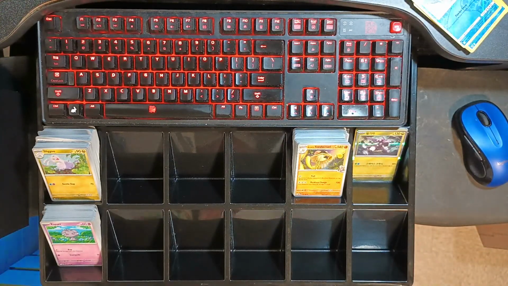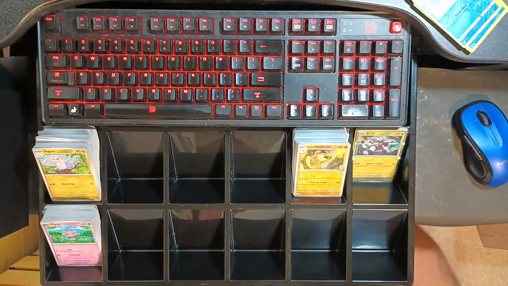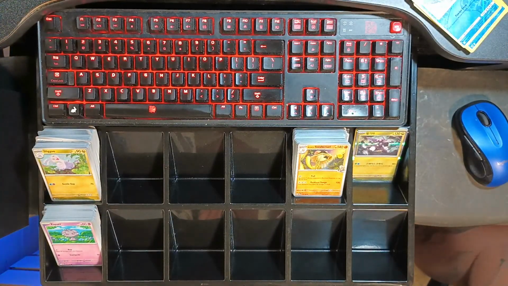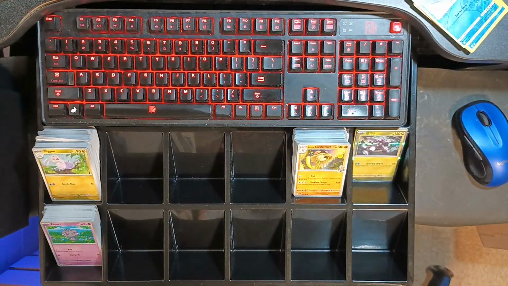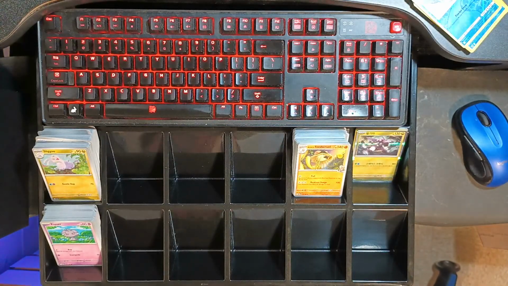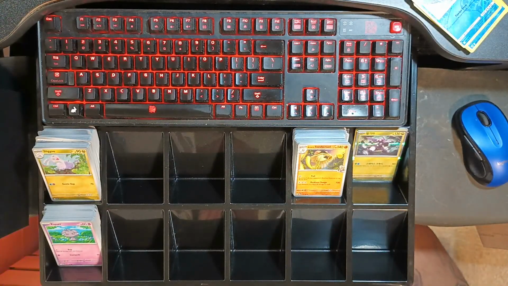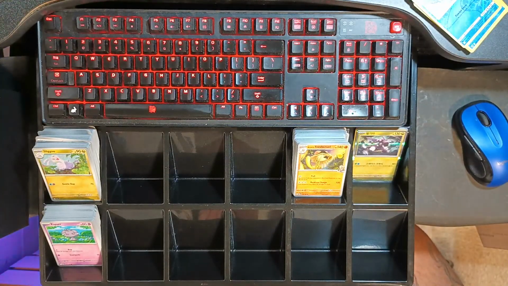All right, that's done. Man, this is pretty good. This is actually a really good bulk. Get more space. These are all yellow border cards.